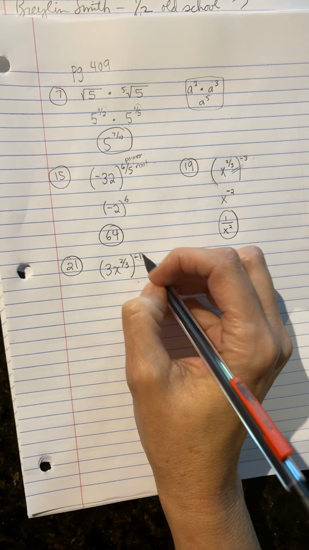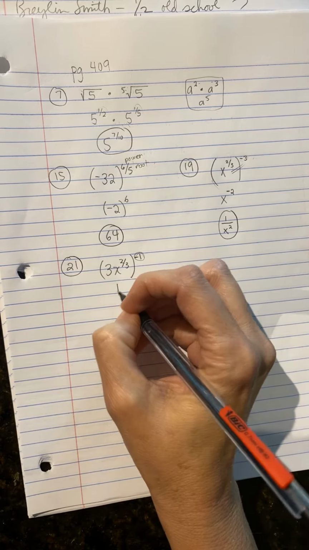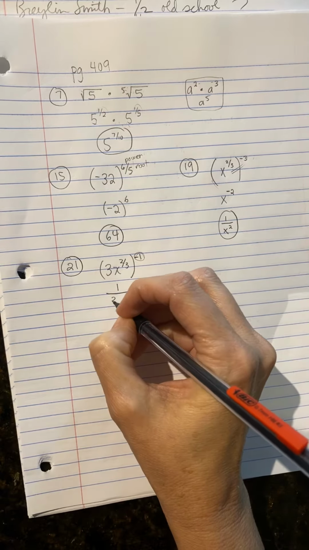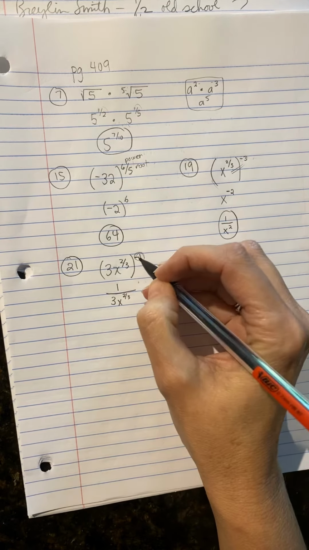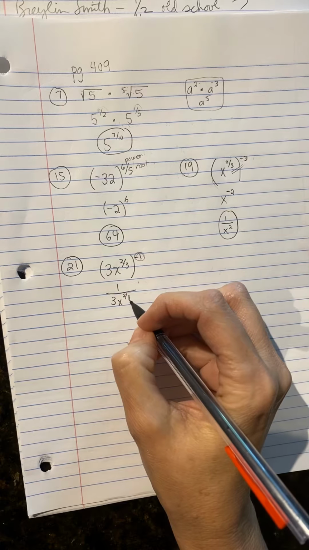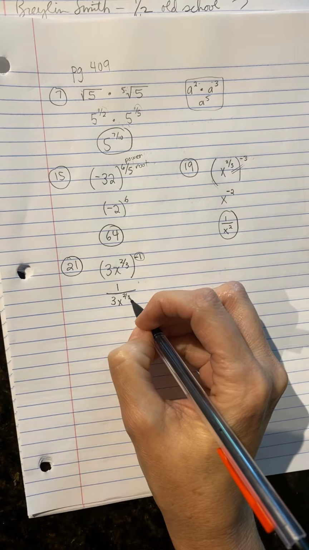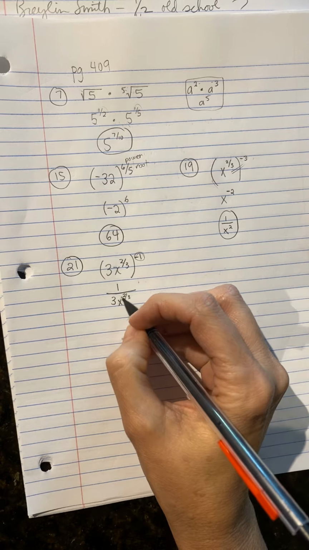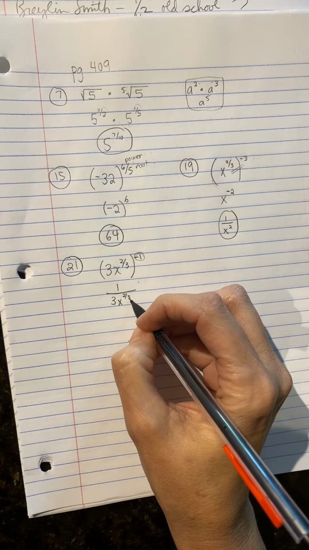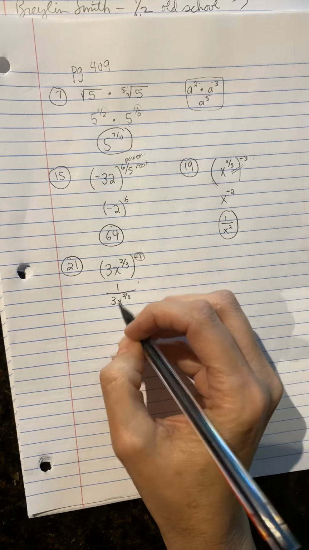I think I'll handle this first. I'll put 1 over 3x to the 2/3. So I'm just taking care of that negative power first. This means the cubed root of x squared. That 3 is okay, but this is a root. It's a cubed root, and you can't leave that on the bottom. So here's what this means.